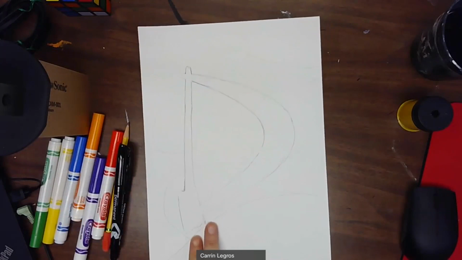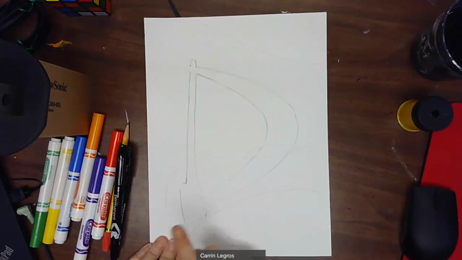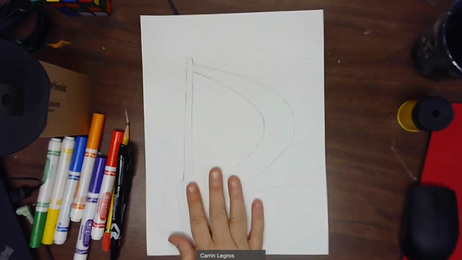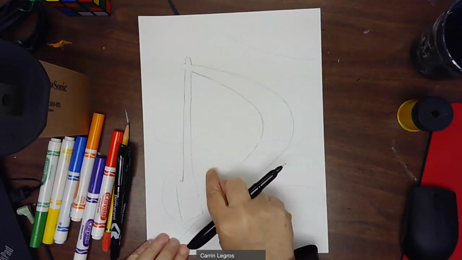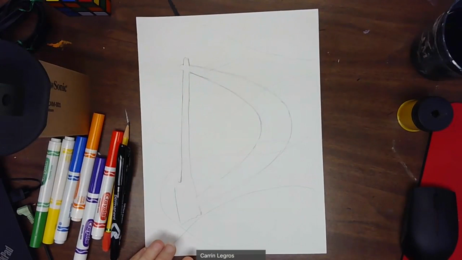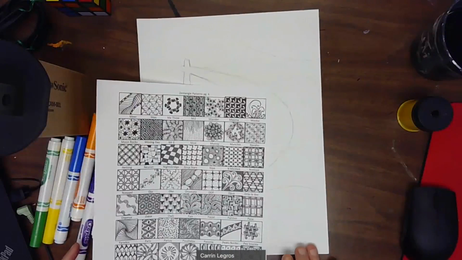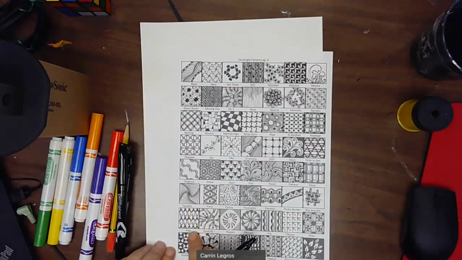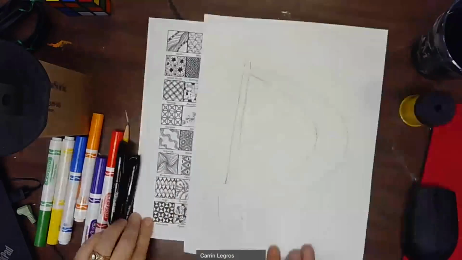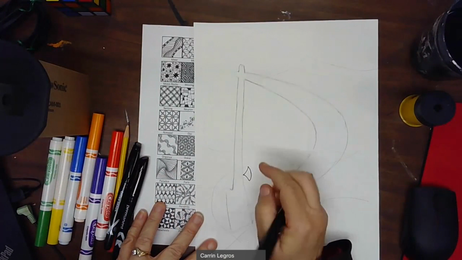The number one most important thing is that you never outline the letter. Never, ever, ever, ever, ever outline the letter. We're going to erase that when our project is done. So for instance, I might want to put a Zentangle in here. So I go to my patterns. I'm just grabbing a page and I find a Zentangle that I like. And so let's say I like pegs. Okay. So I'm going to go over here and I'm going to draw pegs, Zentangle, into this section.